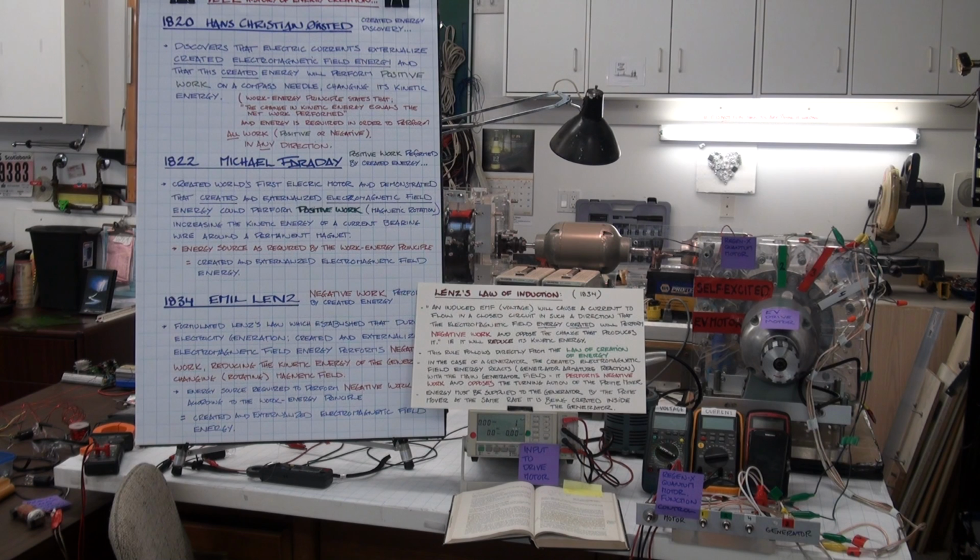subatomic electron energy. I should say created subatomic electron energy, and the negative work that it performs in the conventional generator, which you will see, and the positive work that the created subatomic energy performs in the Regenex generator. And it'll be pretty obvious.